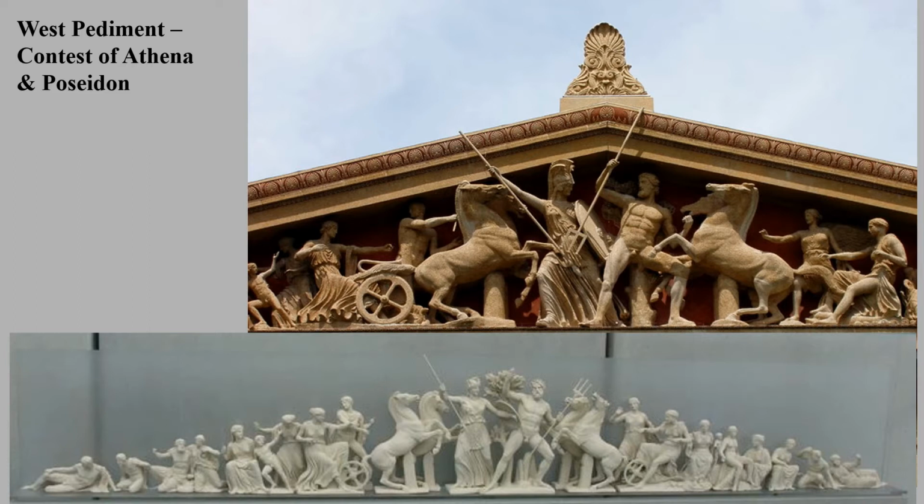And so the Athenians choose, well, we're going to go with the olive tree, because the olives become the great export of Athens. It becomes the base of their economy.